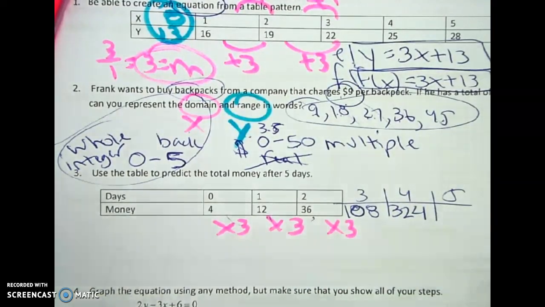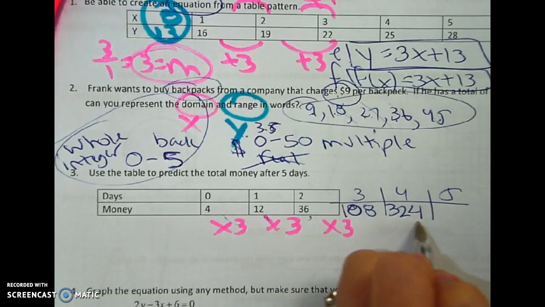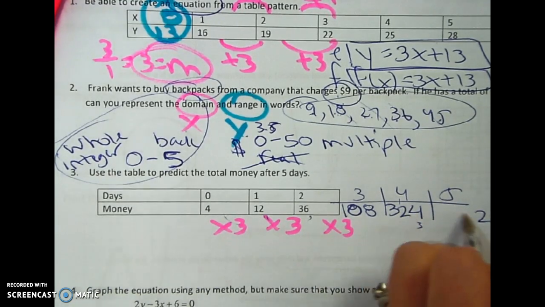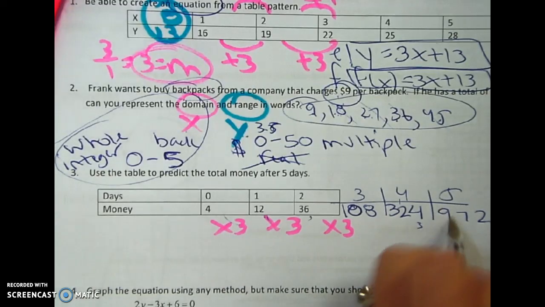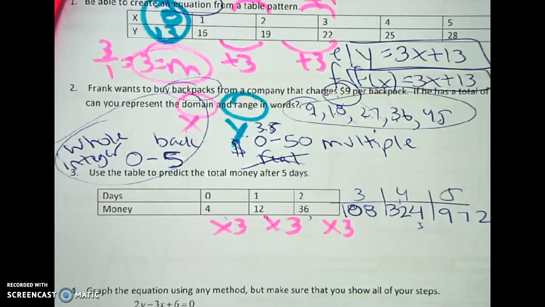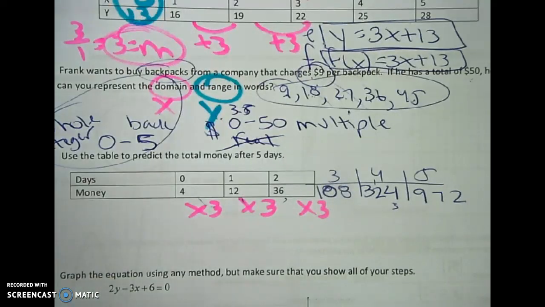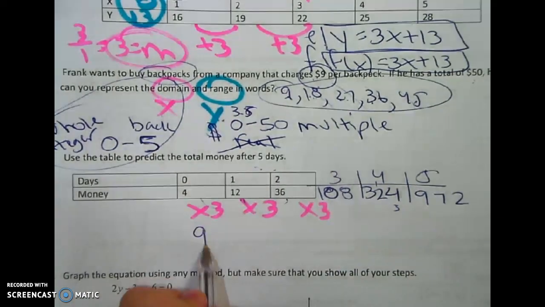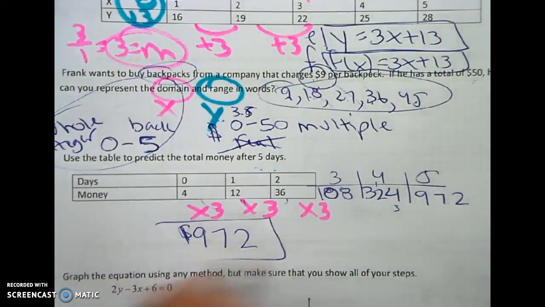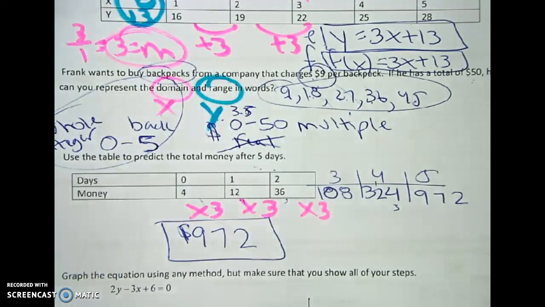Hopefully I'm calculating this right. And then, because I'm not as good at doing this, 972. I could have done that in my head. So what I see is that after 5 days, it's $972. I feel like that's one of those things that you just want to be careful you're calculating it correctly.